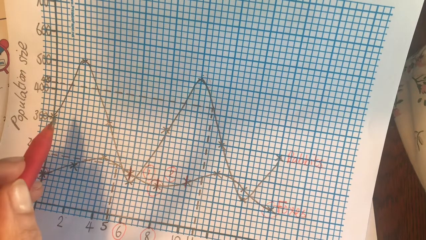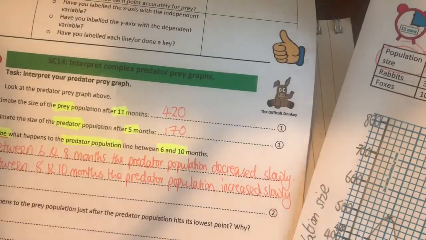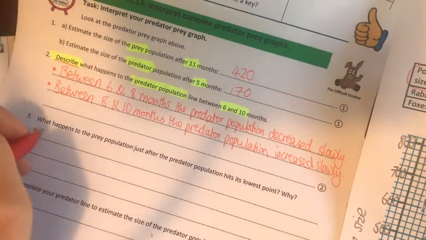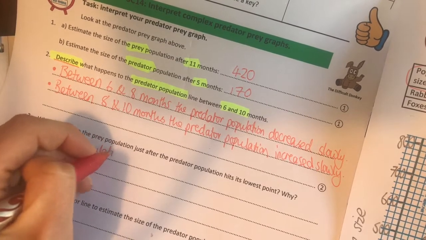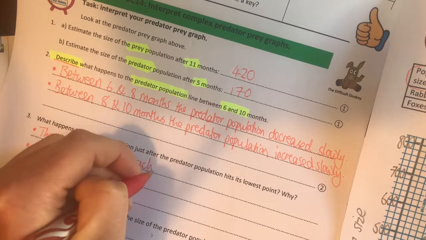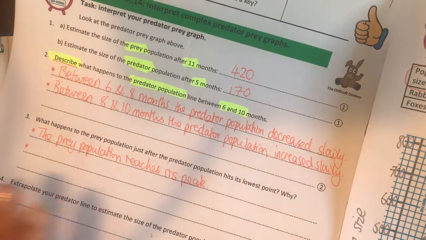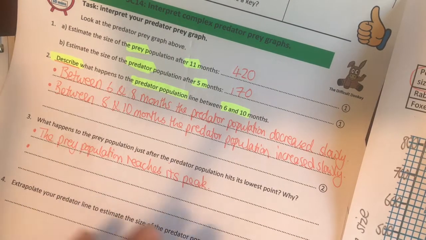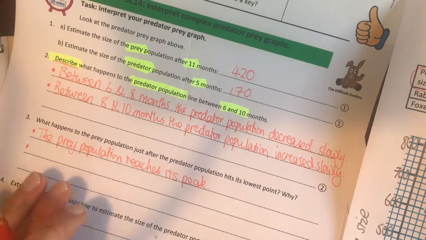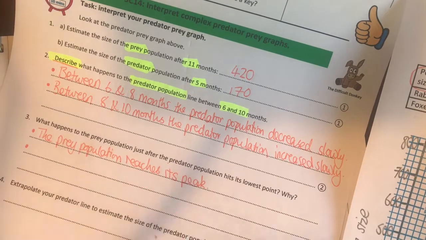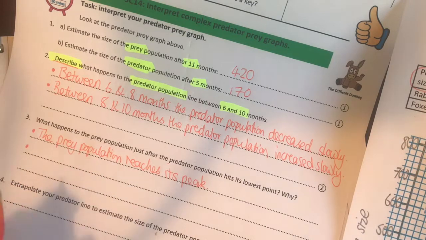Same here. So it's continuing to rise. It's reaching its absolute peak. Okay, so I'm going to say the prey population reaches its peak. Now, you could have said anything along the lines of it's increasing rapidly, it's reached its highest point, anything that is saying the same point, but you can use different language, all right? So it's reaching its highest numbers, it's reaching its peak.